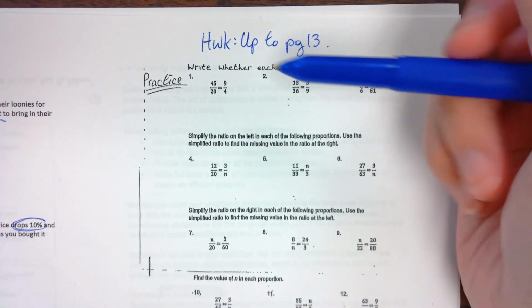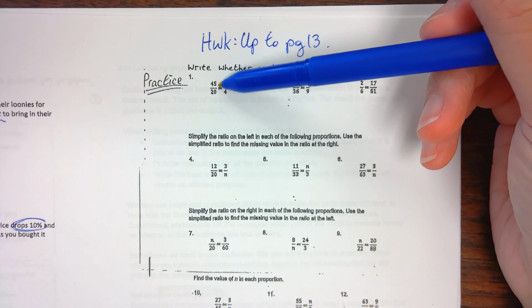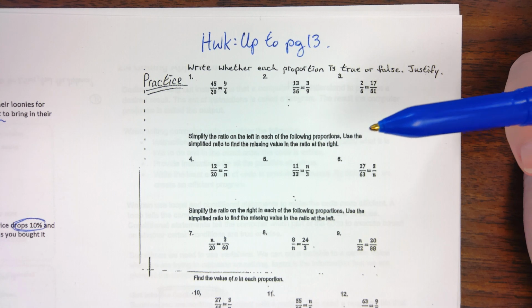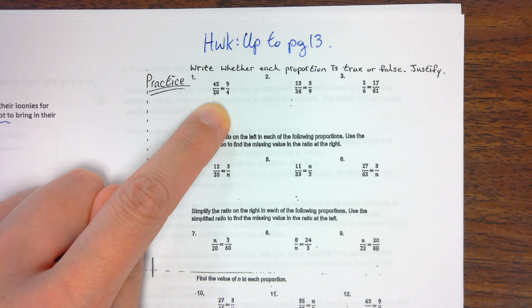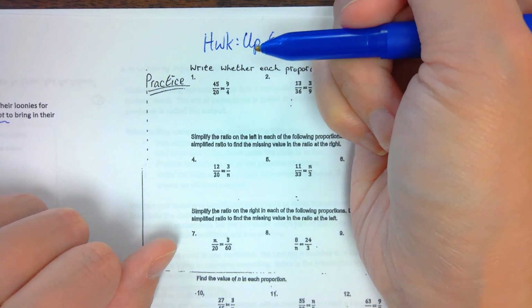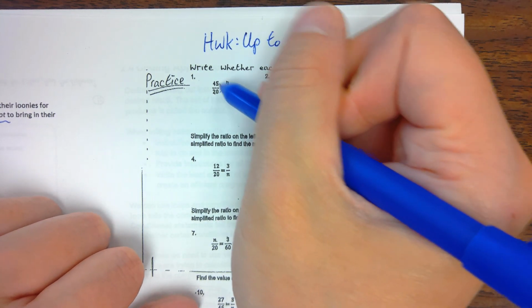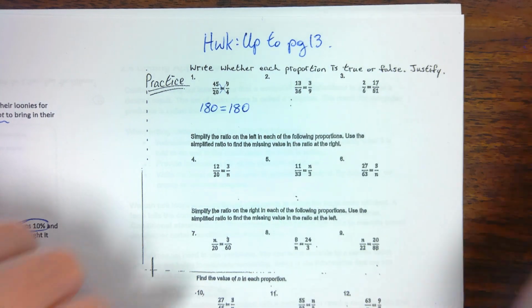Just to start you off, write whether each proportion is true or false. This one is asking whether 45 over 20 is the same as 9 over 4. Do you think that's true or false? Who says it's true? Yes, you are right, it is true. Why is it true? If you multiply 45 times 4 and you multiply 9 times 20, you get 180 both times. Good. There are a lot of different ways you can do this, and I like this way. 45 times 4 is 180, and 9 times 20 is also 180.